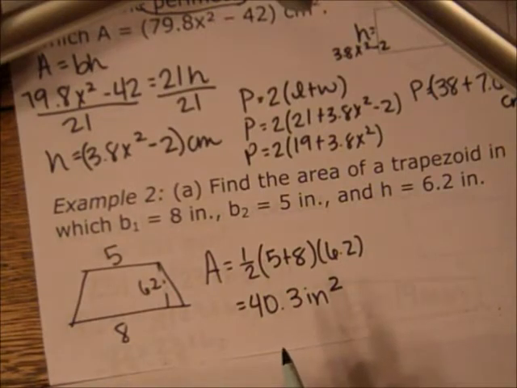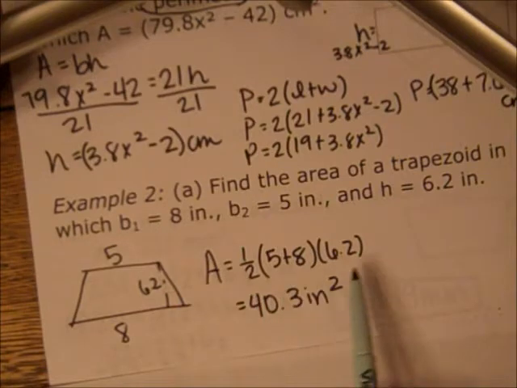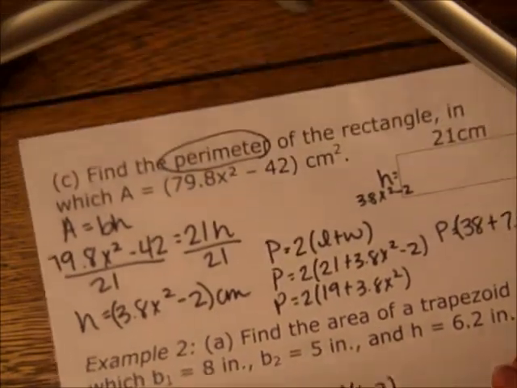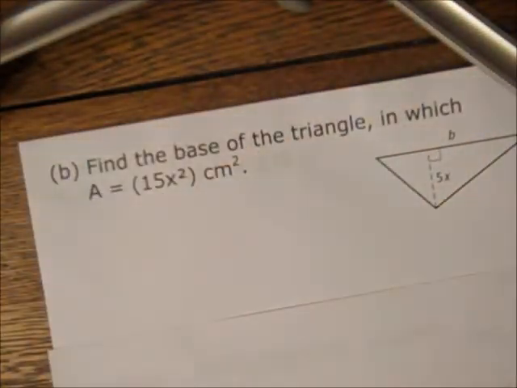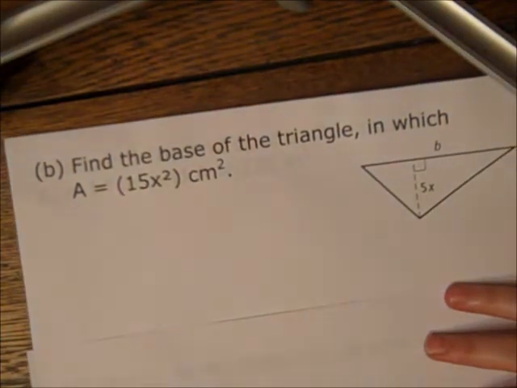Okay, find the area of a trapezoid in which B1 is 8, B2 is 5, and the height is 6.2. So this is about as easy as it comes. You take your formula, you plug everything in, and you calculate 40.3. Okay, let's do one with a little bit more work to it.